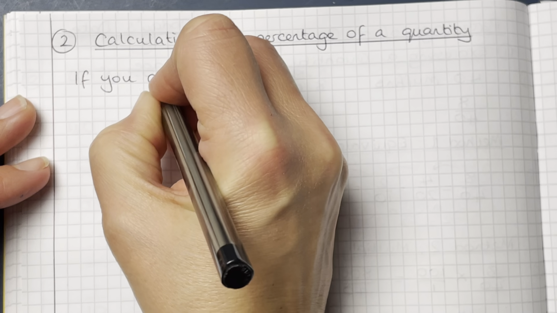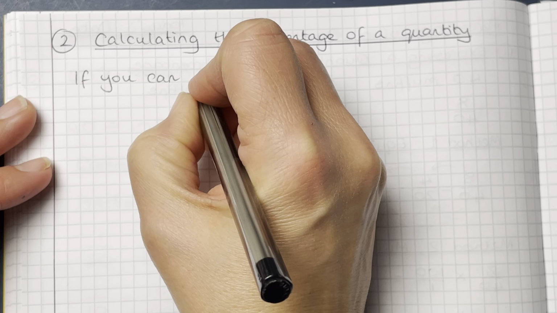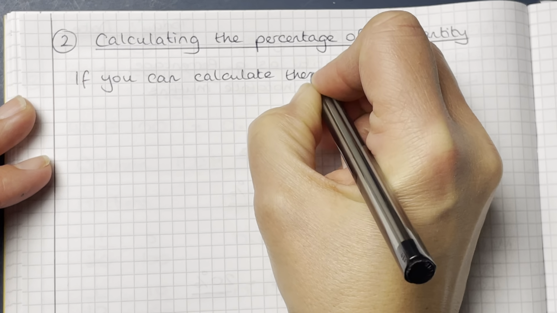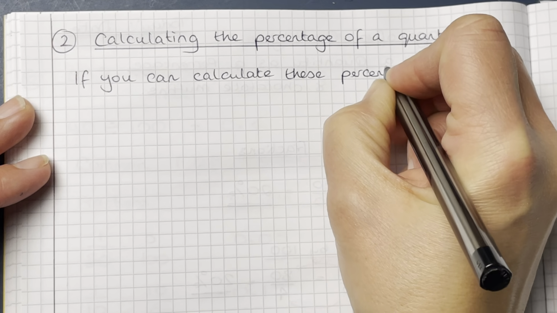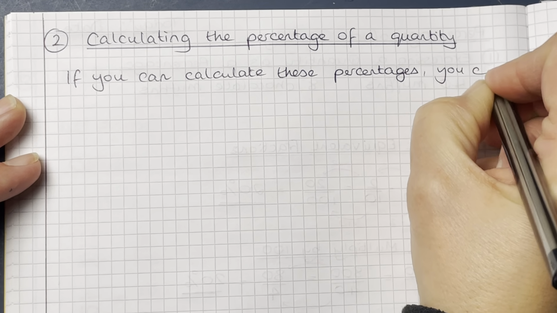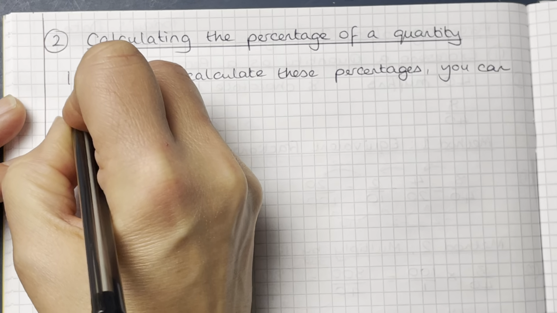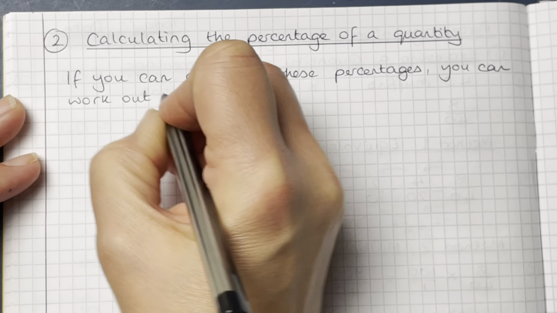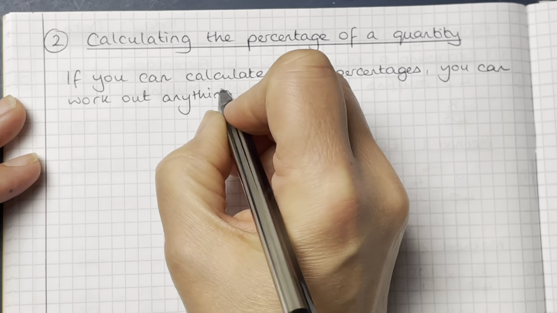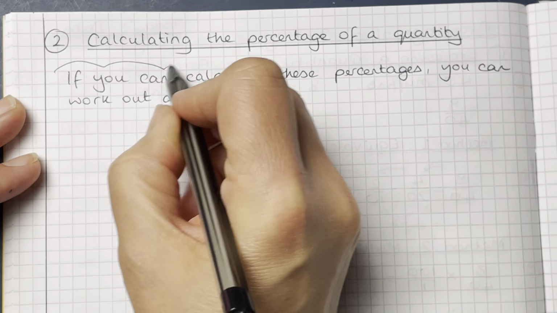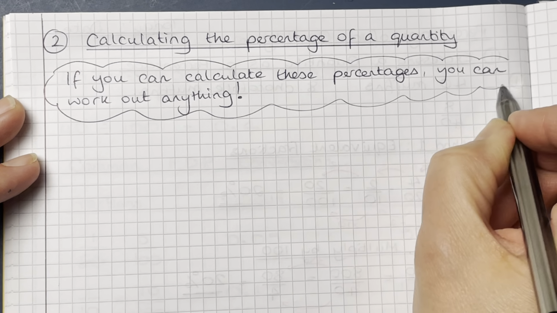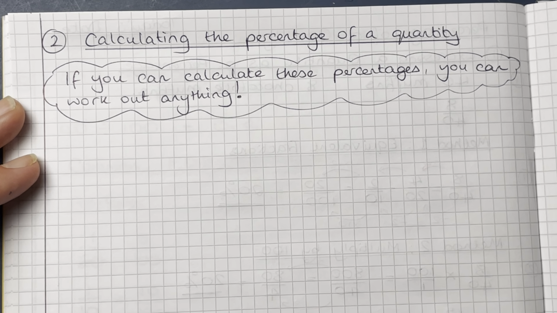If you can calculate these percentages, you can literally work out anything when we're trying to find the percentage of an amount, the percentage of a quantity. So if you can calculate these percentages, you can calculate anything.